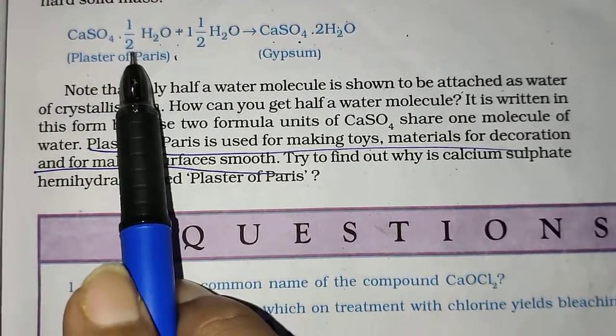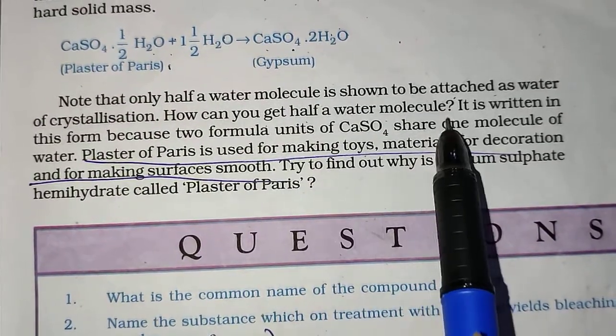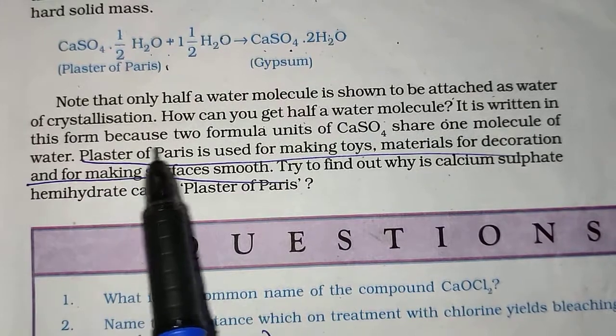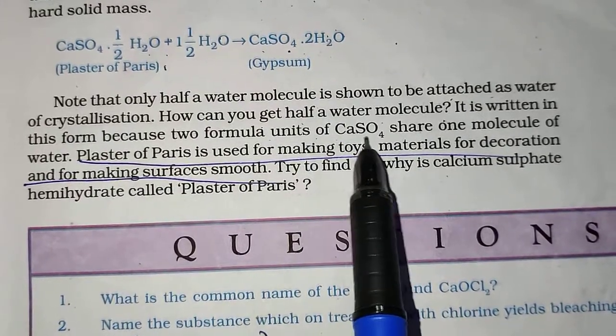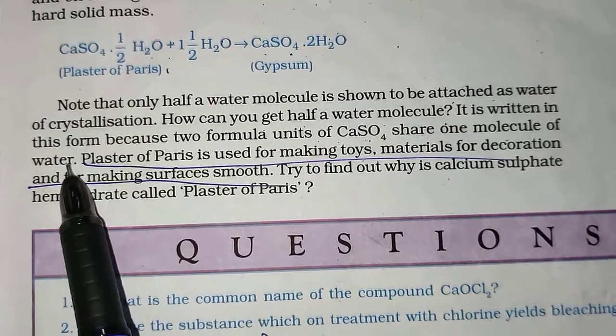Yet half a water molecule is shown. But how can you get half a water molecule? It is written in this form because two formula units of calcium sulfate share one molecule of water.